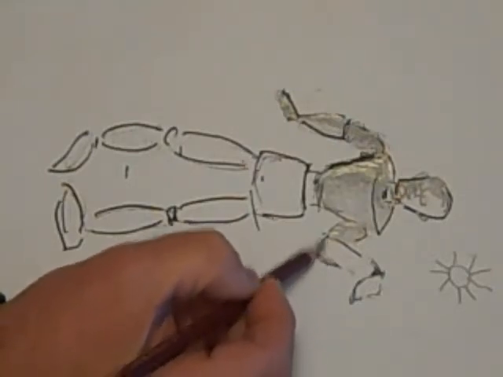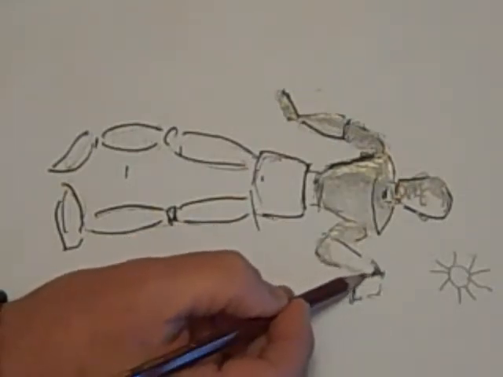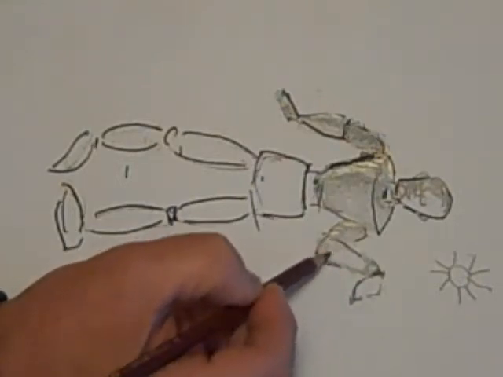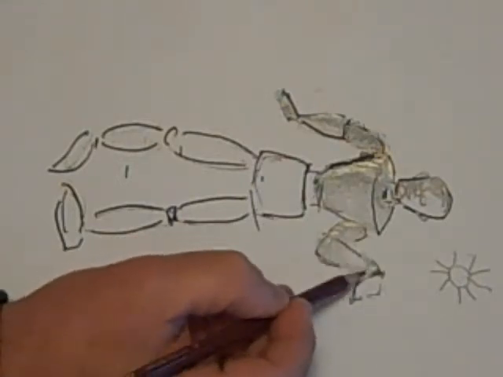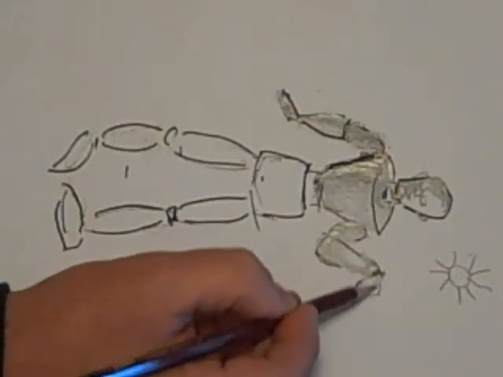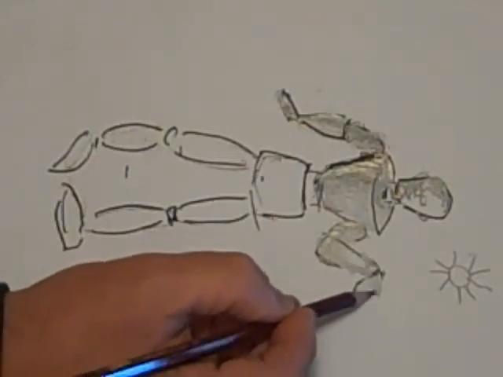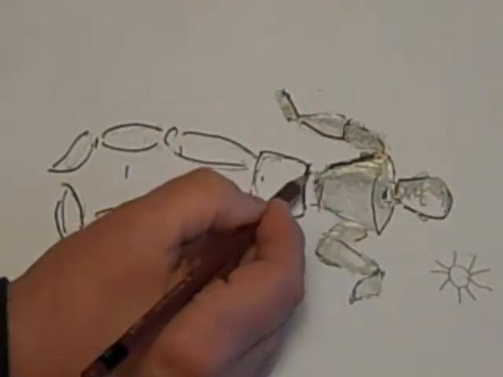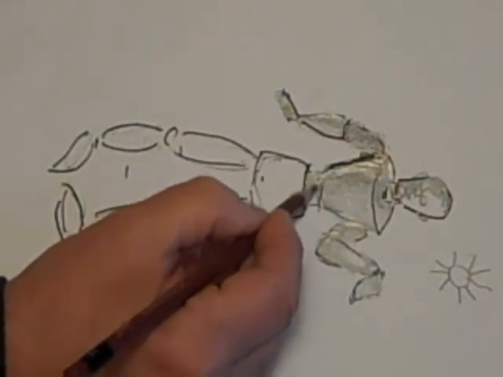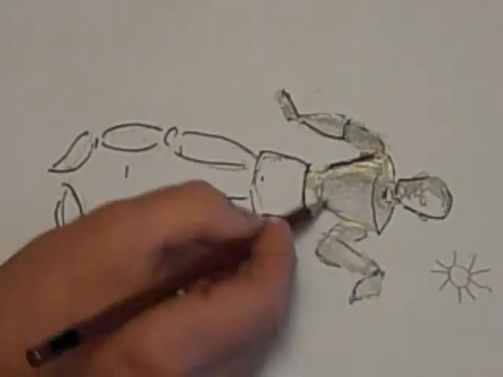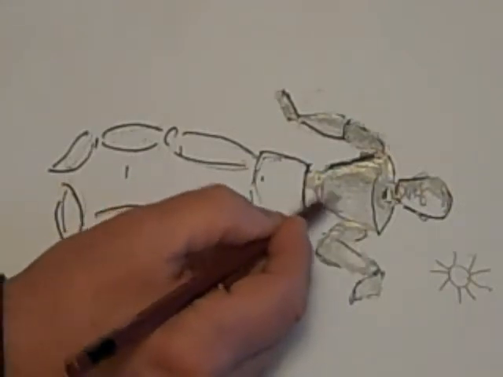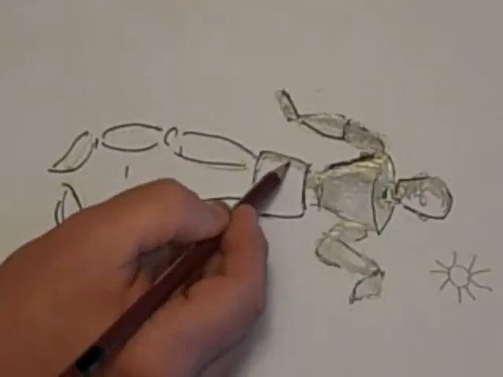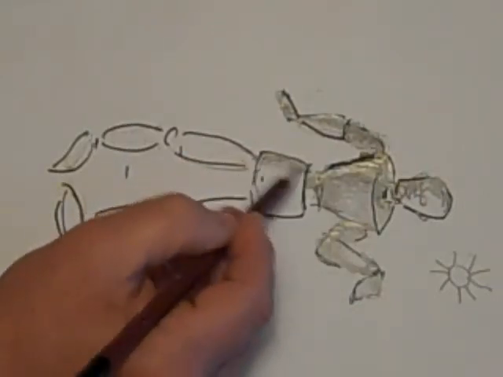When an object is turning away from you, that's usually where the shadow is. Here would be a very dark shadow. When you start drawing, the first things you look at are the overlapping shapes. Then you also notice right away where is the darkest area.